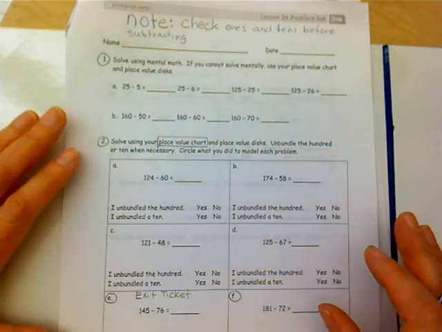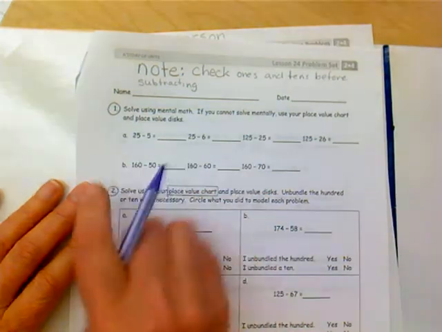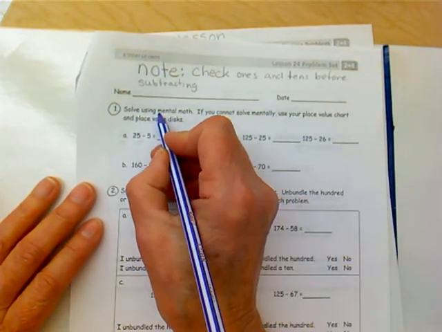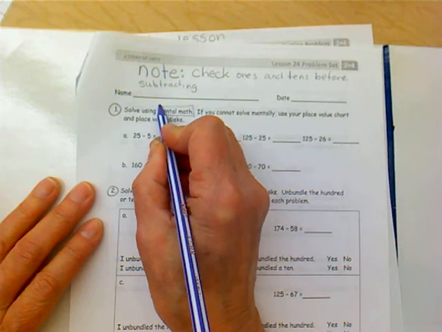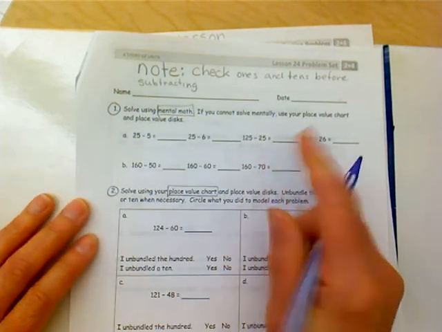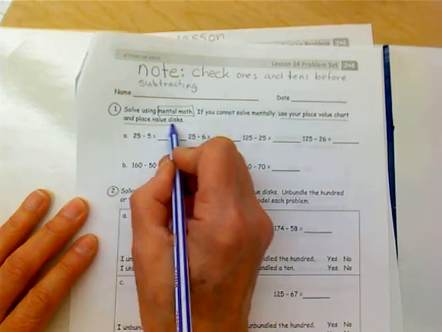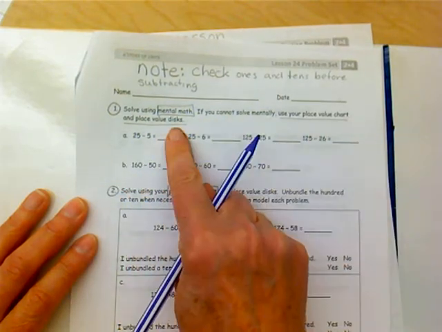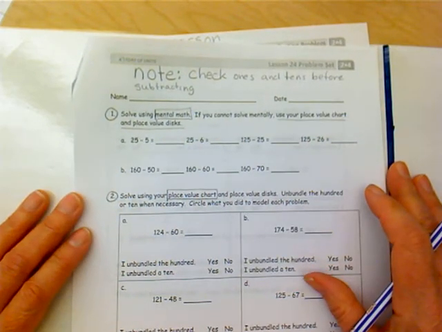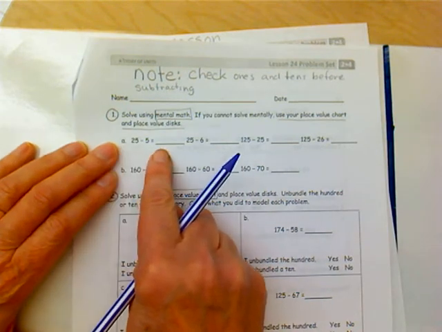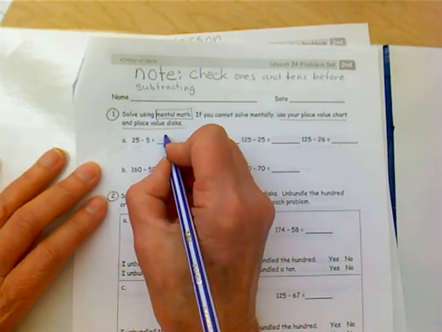Okay, are you back? All righty, so let's go ahead and take a look at how you did on these 4 problems. You were supposed to use mental math when you're solving these, but if you could not solve them mentally, you can always use your place value chart and your place value discs because you will need them for this lesson as well. All right, so 25 take away 5 should have been very easy for you.